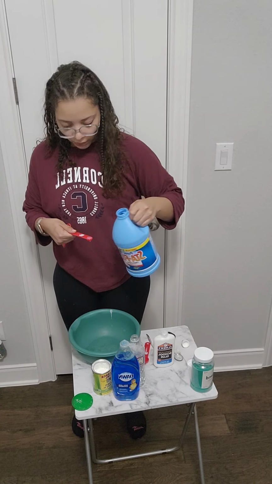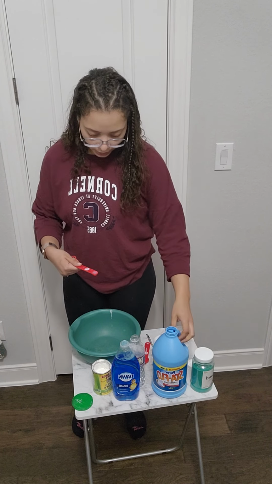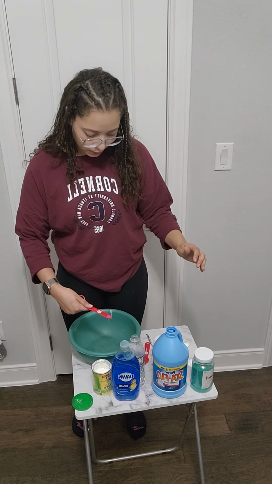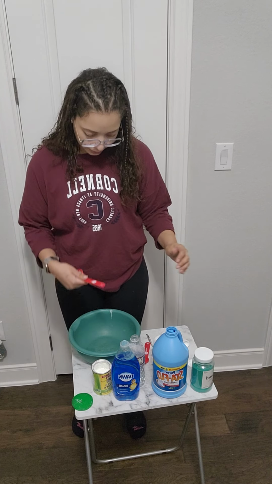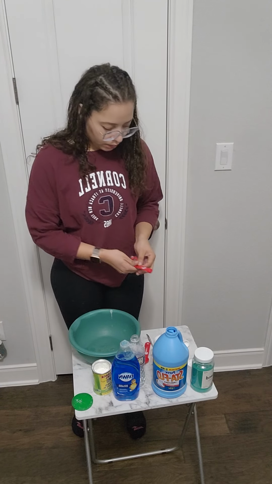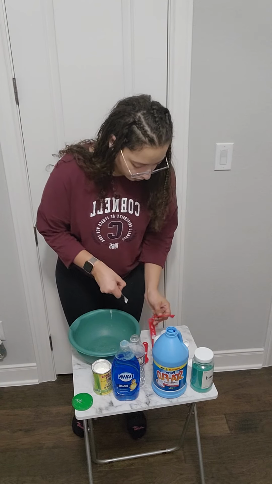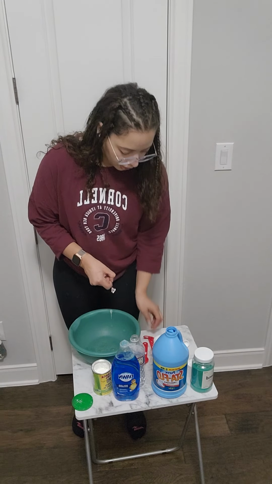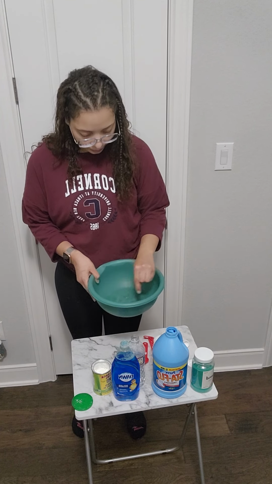So I'm going to fill up 1/4 of a teaspoon of liquid starch, and I'm going to pour about half of it in here. Yeah, about half. Set that to the side, and I'm going to start mixing things together.